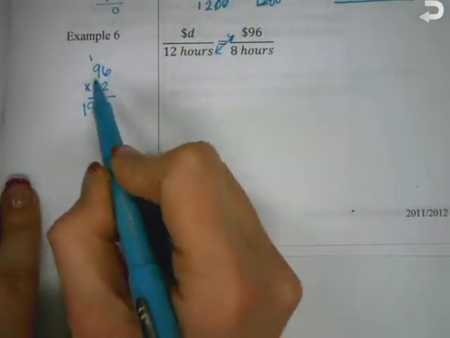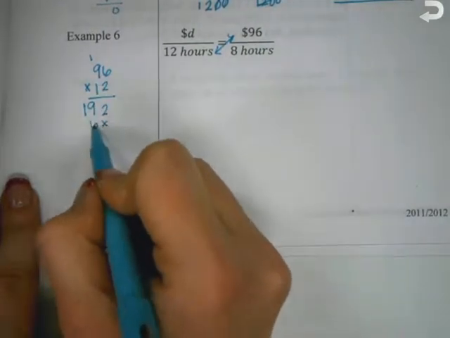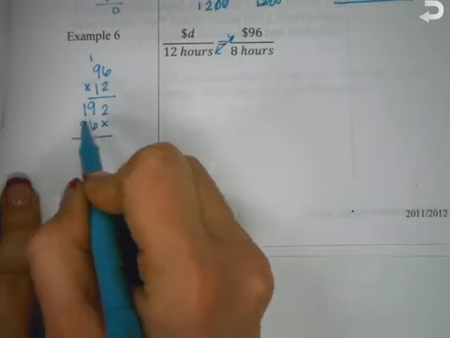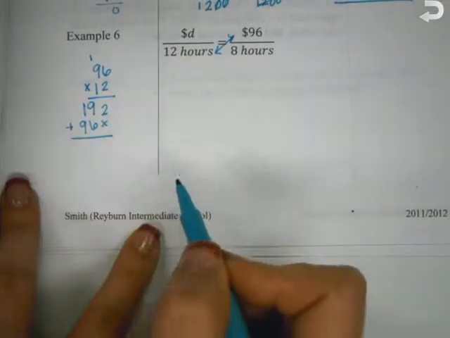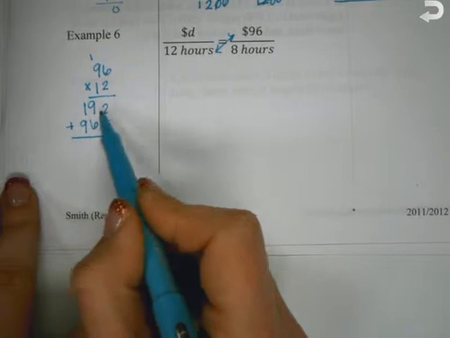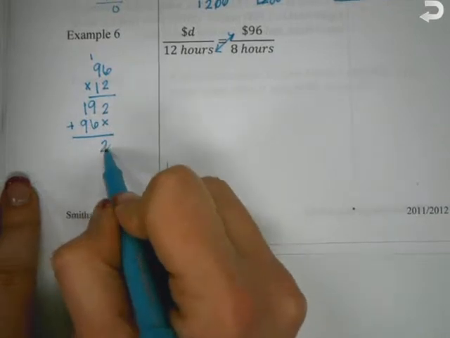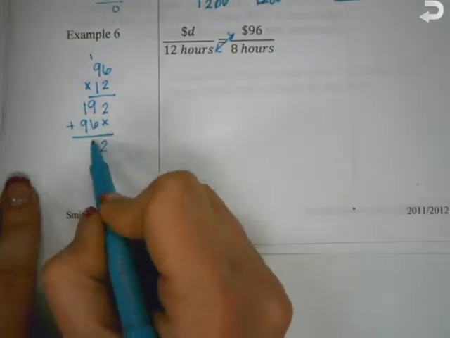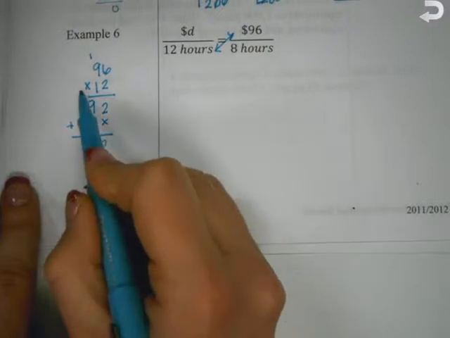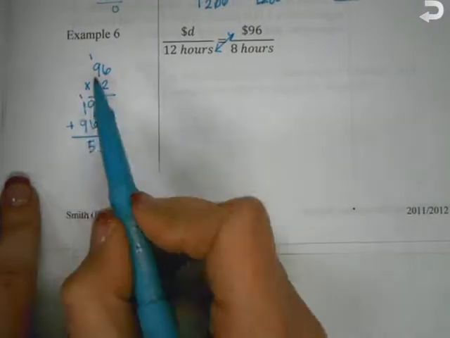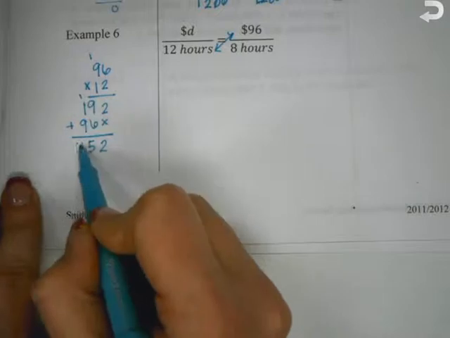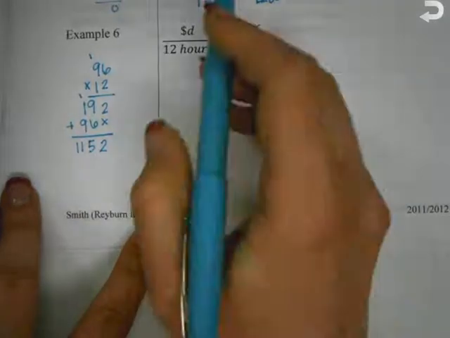This is 2 plus nothing, so it's just 2. 9 plus 6 gives me 15. Carry the 1. 1 plus 9 gives me 10, plus 1 gives me 11. So I have 1,152 equal to D times 8 gives me 8D.